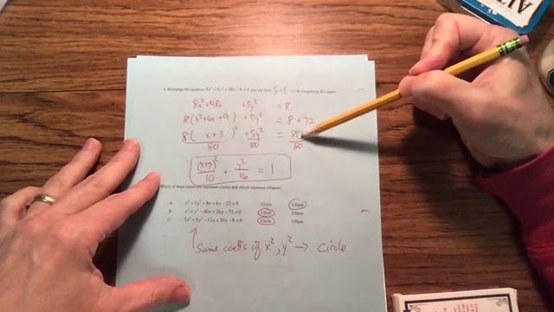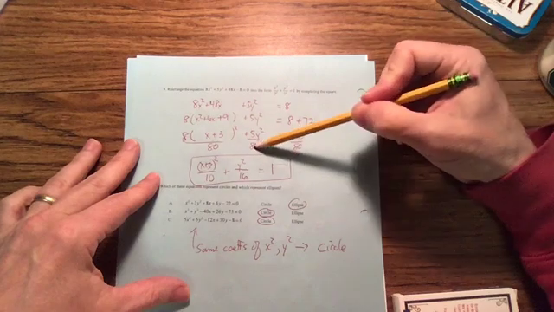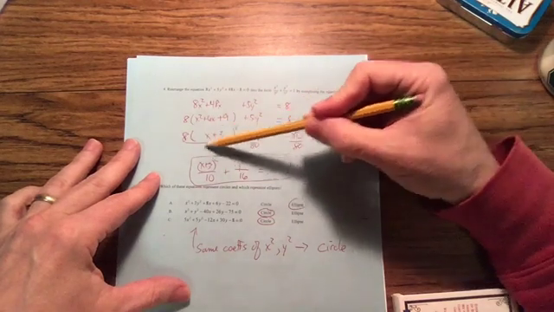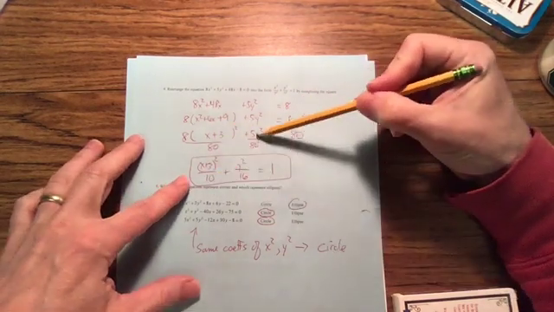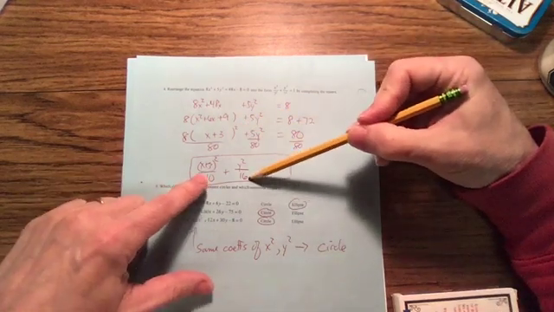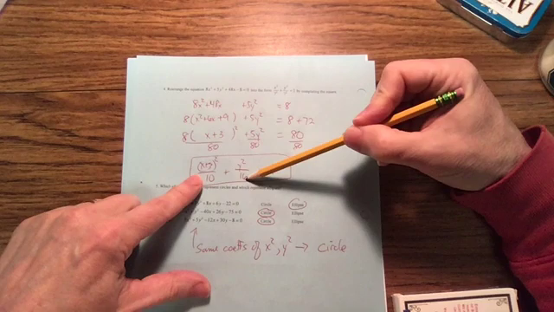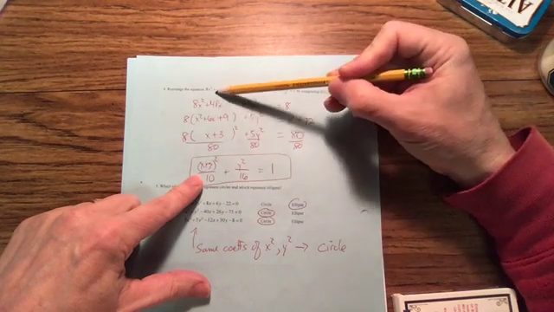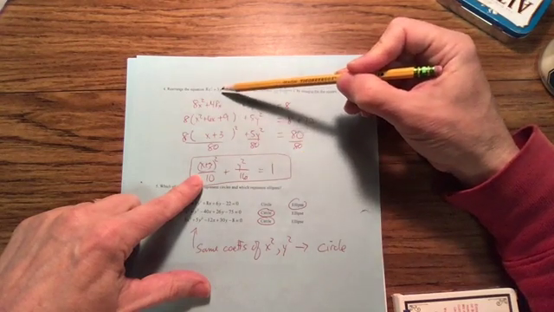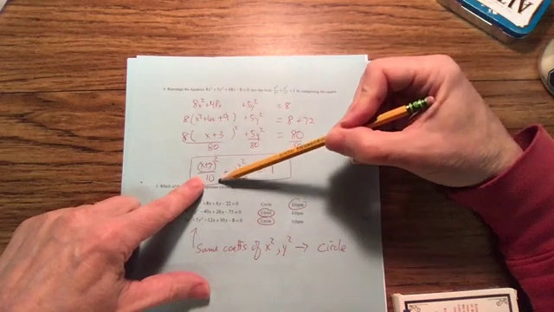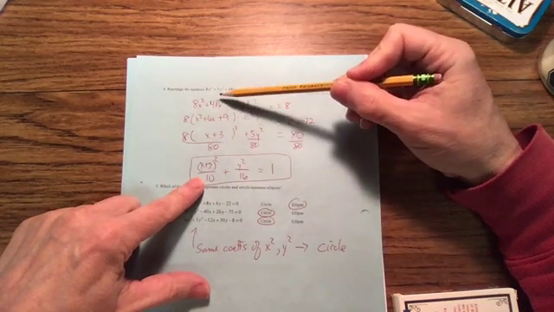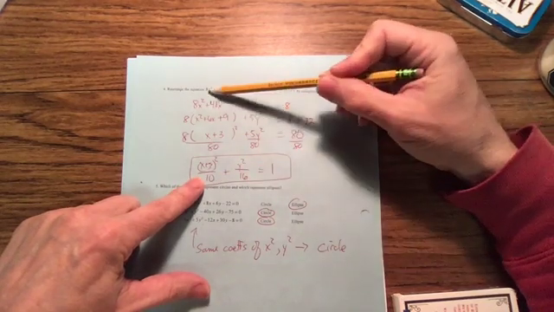Now divide everything by 80. Divide by 80, divide by 80, divide by 80. This reduces to 1 over 10. This reduces to 1 over 16. Okay, so this is what I was saying. 10 and 16 are not the original coefficients. Okay? Now, they happen to be multiples of the original coefficients.